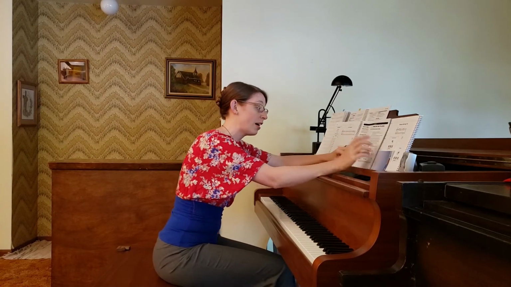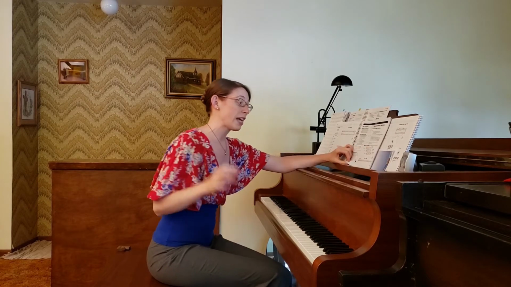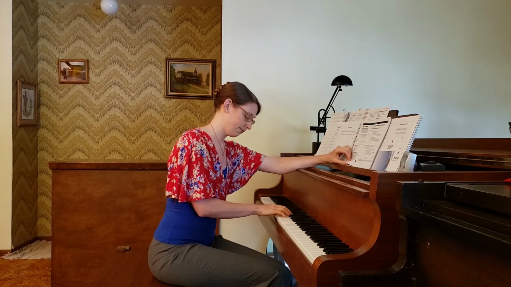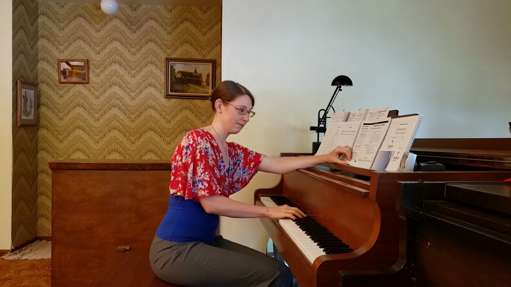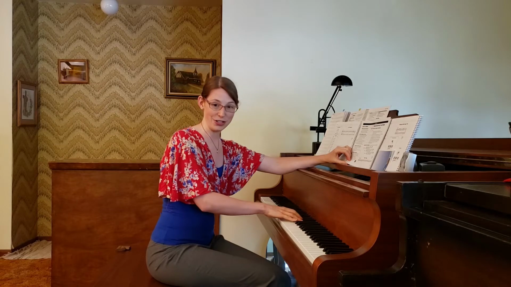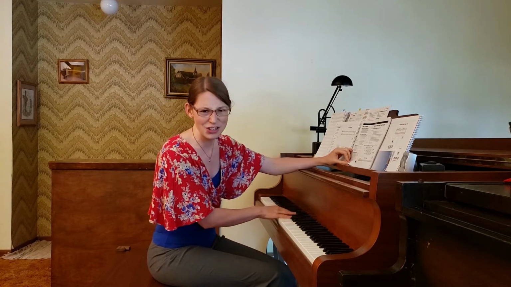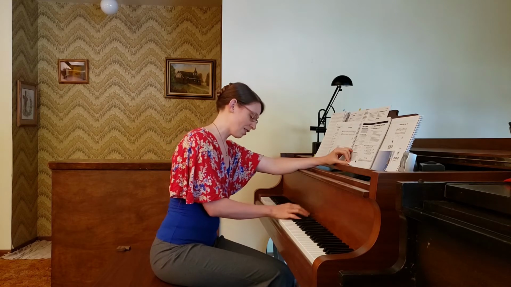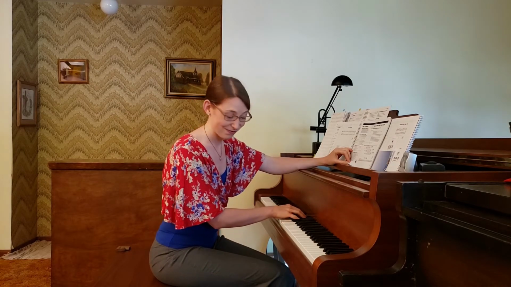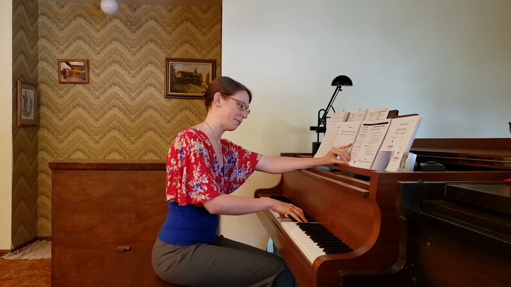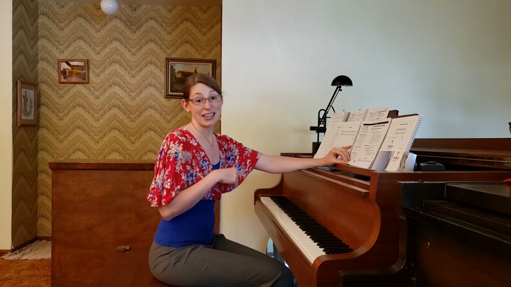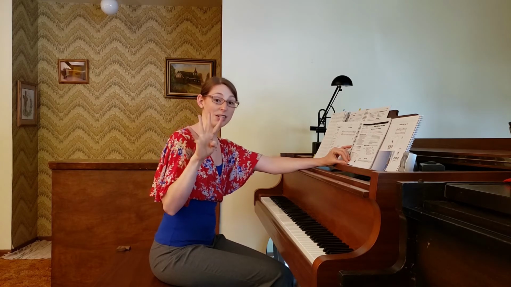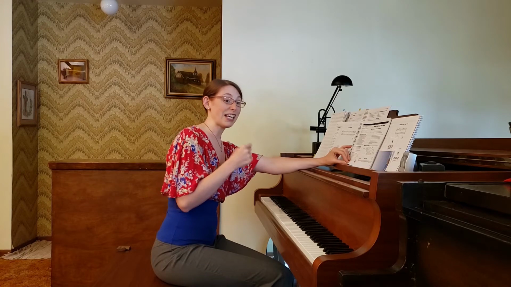So on page 31, we talked about the 3 positions of a major triad. We talked about root position, first inversion, and second inversion. Paying close attention to the fingering. Thumb, middle, pinky, thumb, pointer, and then back to the middle finger in the middle. And we sang the syllables for tonic, for subdominant, and for dominant in each of those positions.